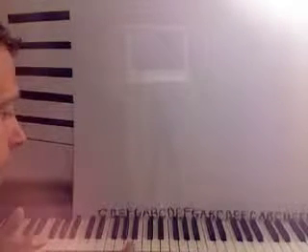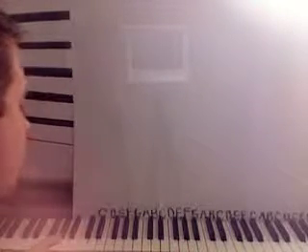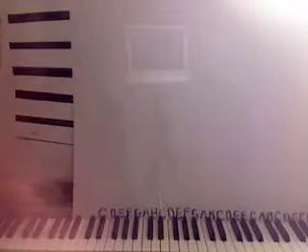But the key of G, so that tells me that I'm going to be using G, A, B, C, D, E, F sharp, of course, and then G. And it also tells me I'll probably start with a G chord and I'll end with a G chord. Now, not always, but 99% of the time, whatever key you're in, you'll start with that chord and you'll end with that chord, okay? So that's going to help me at the beginning.